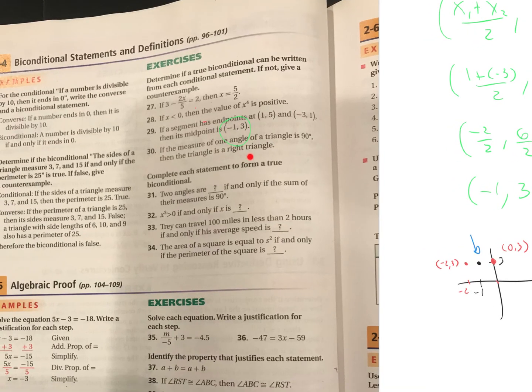Complete each statement to form a true biconditional. Two angles are blank if and only if the sum of their measures is 90. Okay, so that would be complementary. That could also be a vocab word that my student should know. Two angles are complementary if and only if the sum of their measures is 90.